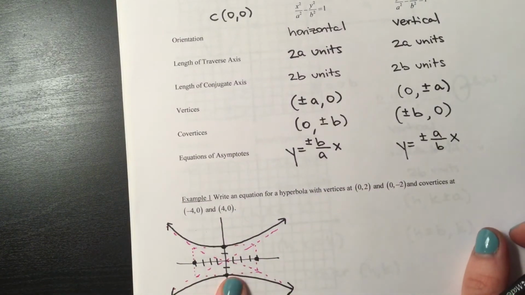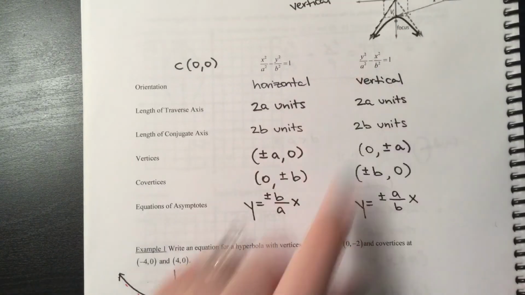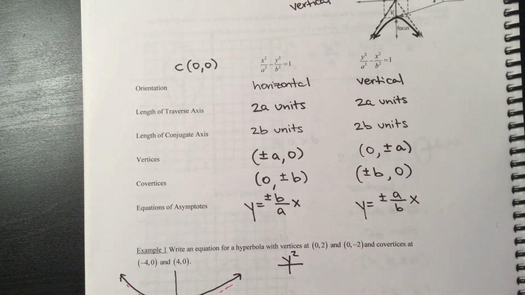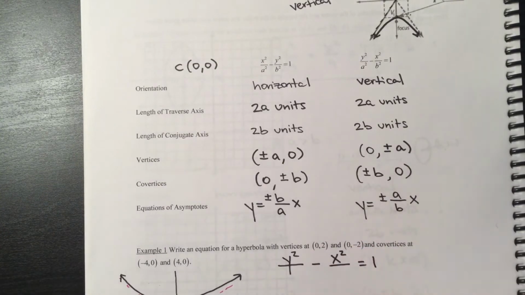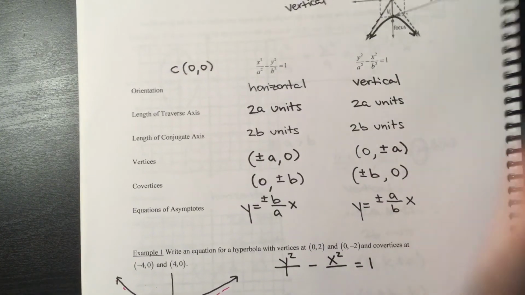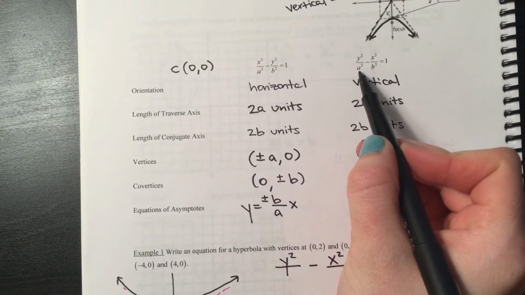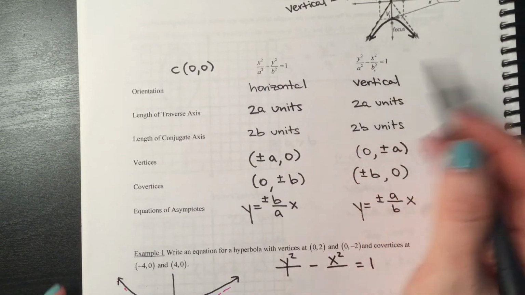Okay, so knowing that it's vertical means that we are going to use this formula right here. So we know we start with y squared over something, and then minus x squared over something equals 1. We've got that for sure. So now if you look, the denominator here is a, so that's supposed to be the length from the center to the vertices, and then this is the length from the center to the co-vertices.